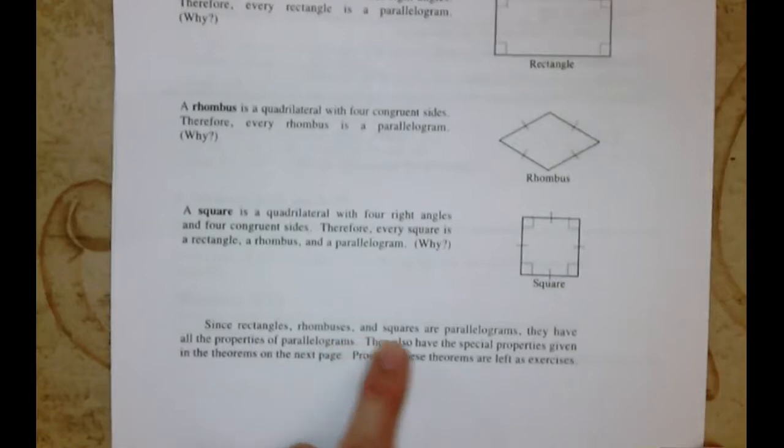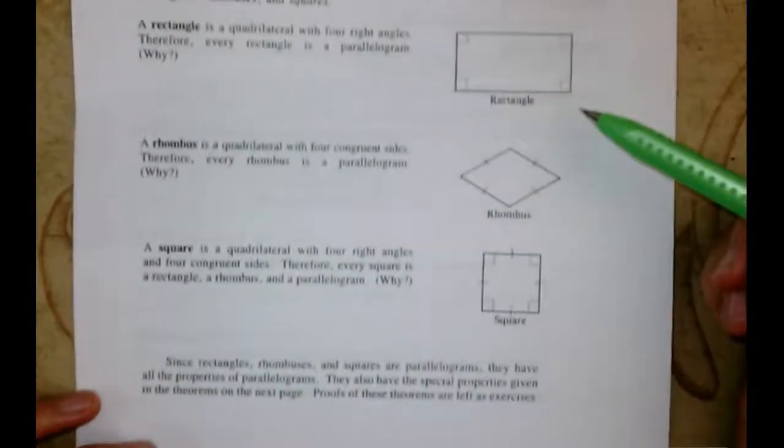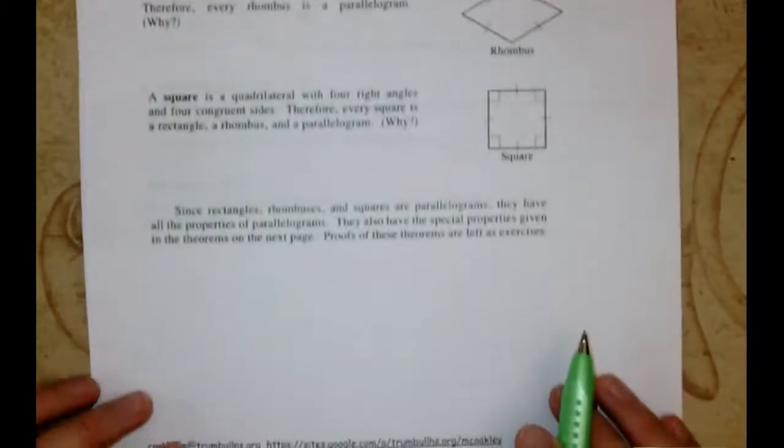Alright. Since rectangles, rhombuses, and squares are parallelograms, they have all properties of parallelograms. They also have special properties given the theorems on the next page. Proofs of these theorems are left as exercises. Okay, we're going to do the proofs as we go over. But just to clarify these special parallelograms, I'm going to put a Venn diagram here, okay?